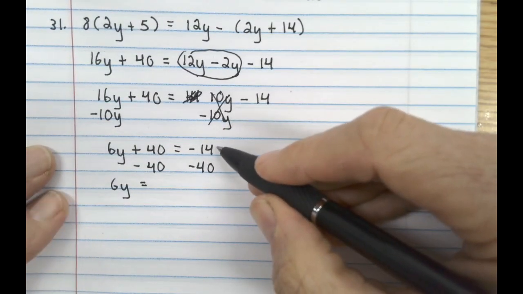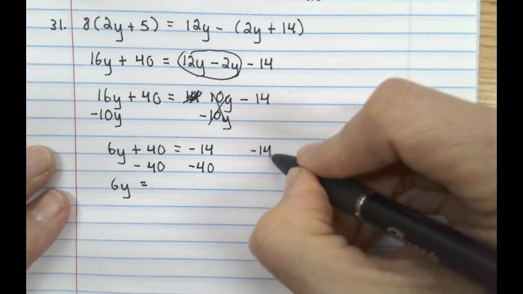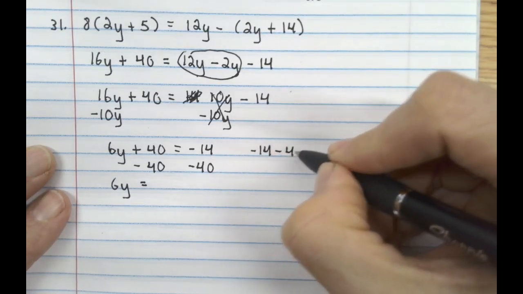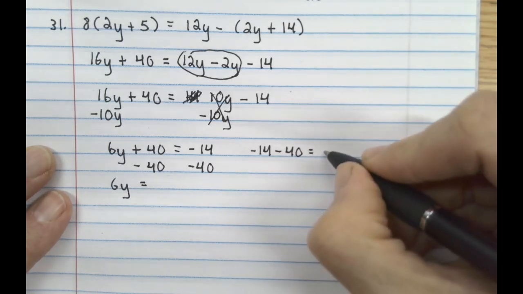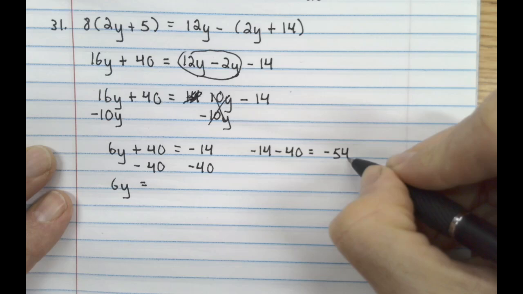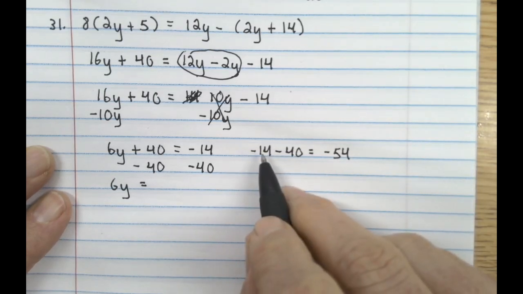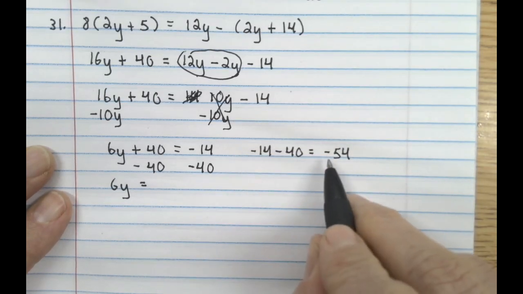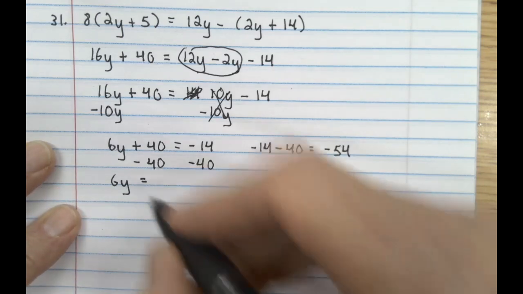Remember your rules though. Negative 14 minus 40. What is that going to give me? Negative 54. Remember, if the signs are the same, you basically add them together and keep the sign. So if I got a negative 14 minus a 40, it's going to be negative 54.